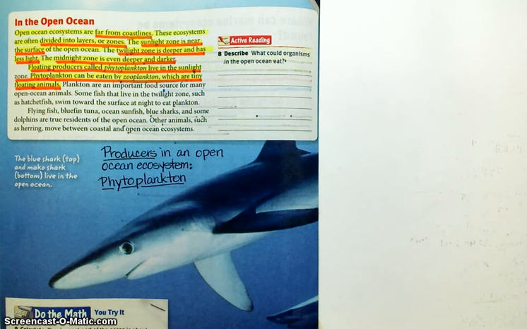So that starts the food web in an open ocean ecosystem. Producers are your phytoplankton, and then the phytoplankton is eaten by zooplankton, and then there are a lot of other things that feed off of the zooplankton in that open ocean ecosystem. And we'll look at some food chains with that later on. Okay, so jot this stuff down and then join me on page 541.